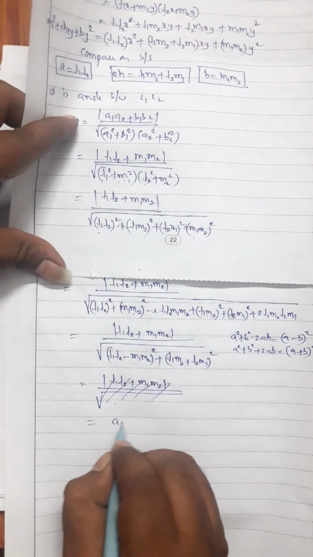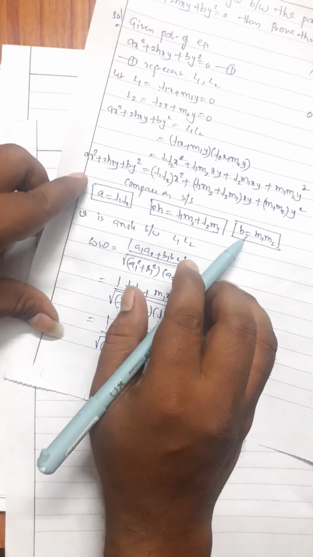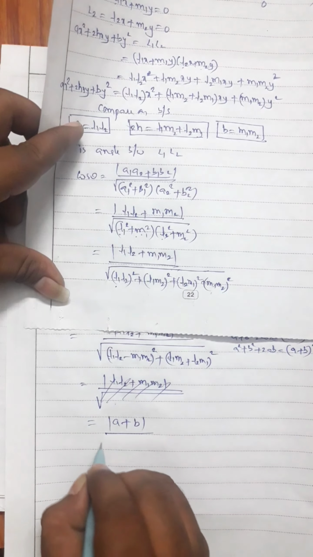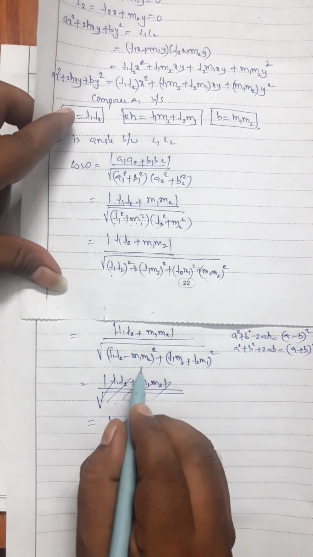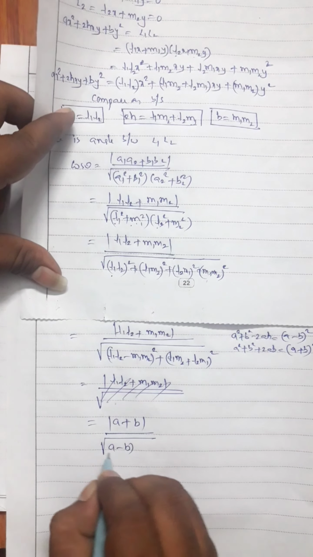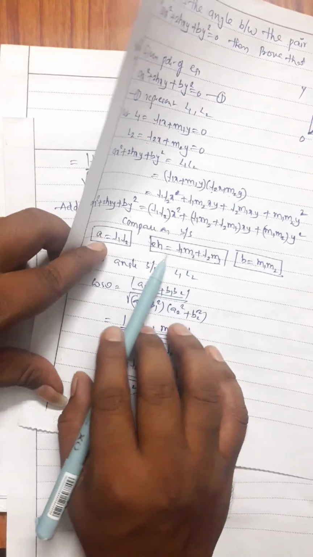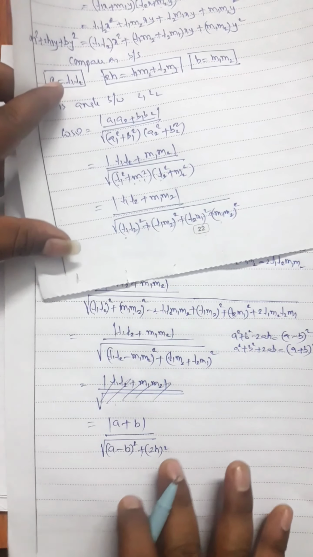Therefore a plus M1 M2 is small b, we got it here. Therefore we get a plus b mod by the root of L1 L2 minus M1 M2, that is a minus b whole square, plus L1 M2 plus L2 M1, which is 2h, therefore 2h whole square.